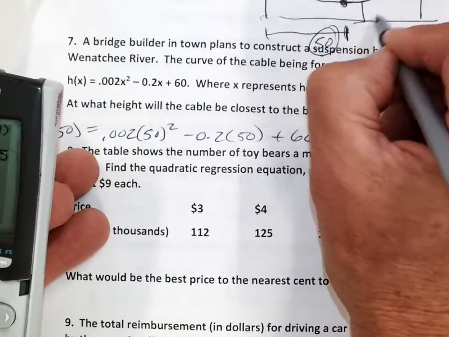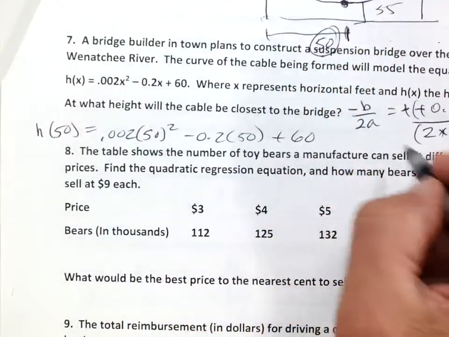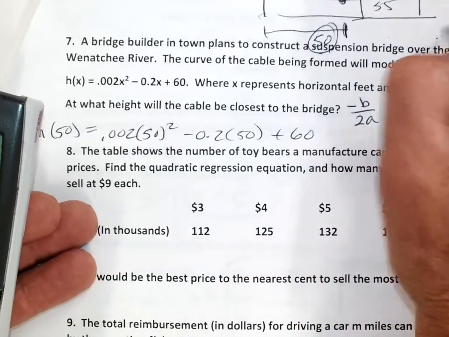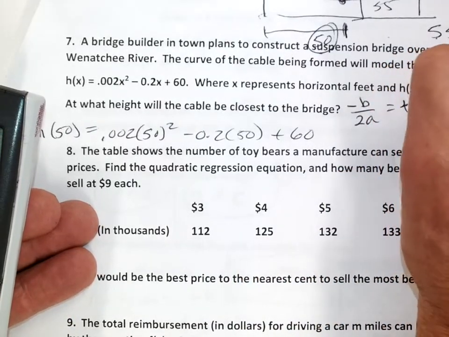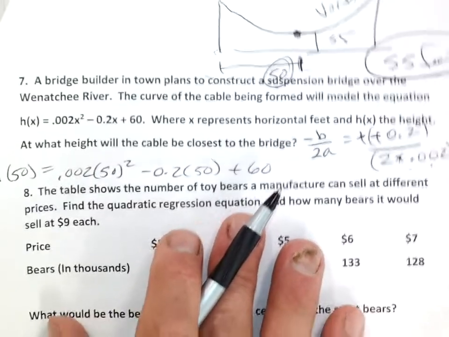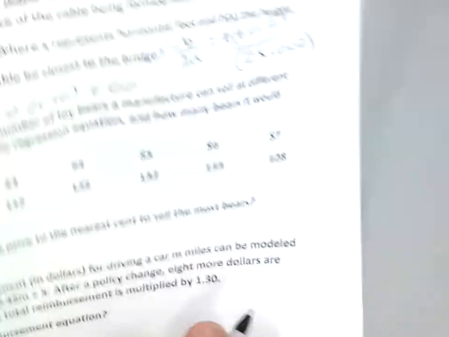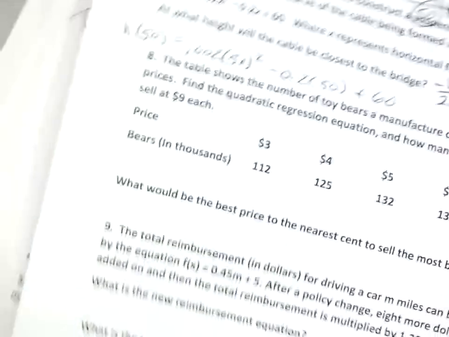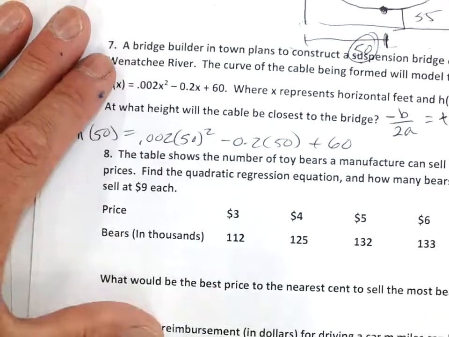So this is about 55 feet up in the air, okay? That's 55 feet tall, out 50 feet, okay? All right, now, we're getting there. All right, here we go.